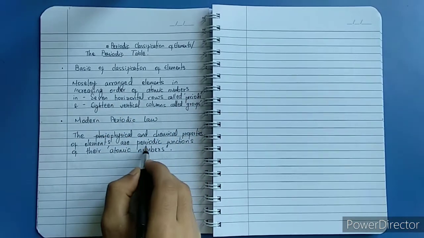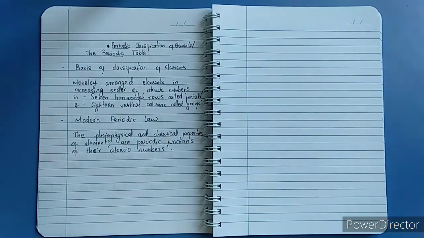So, why is this term coming again and again? Because there are certain properties of the elements that reoccur after certain intervals of time. That is why they are called periodic properties.